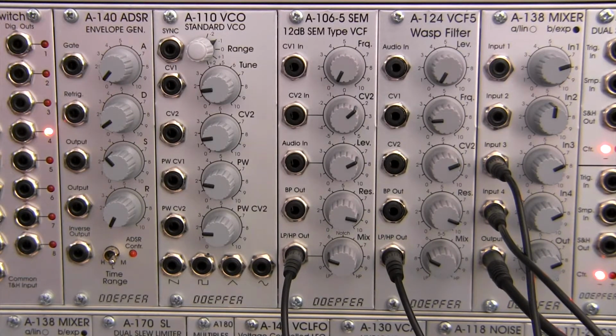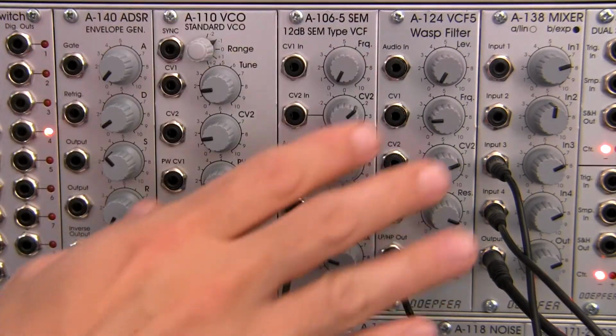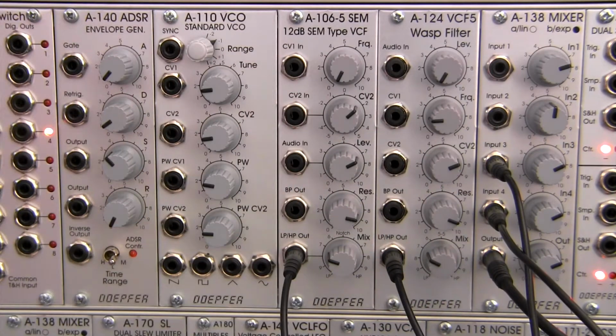But since there aren't that many Doepfer filters that actually do that, I thought it would be a good idea to show these two and how very different in character they really are, even though they do share quite a few functional similarities when you look at the face of them. So let's look at those similarities and go on from there.